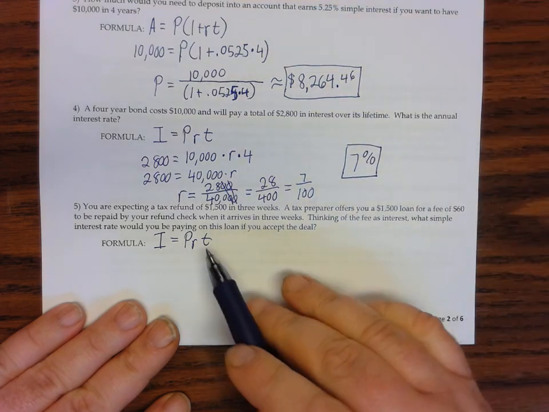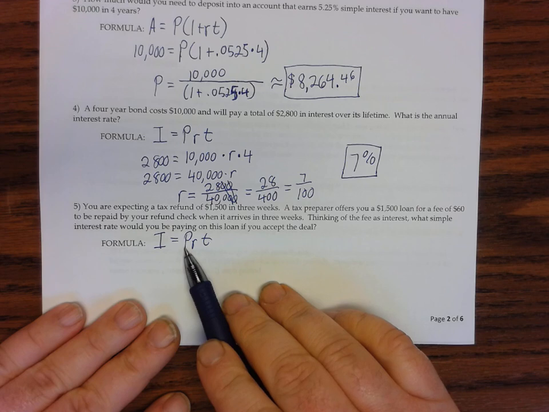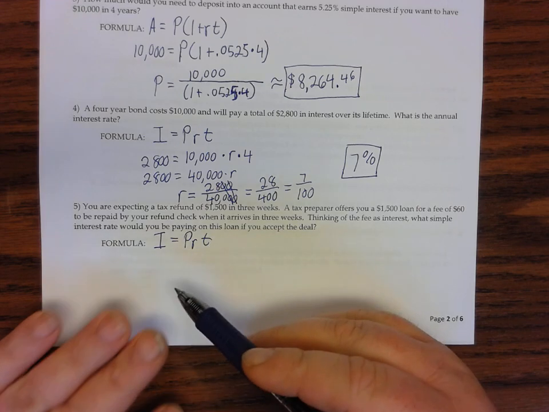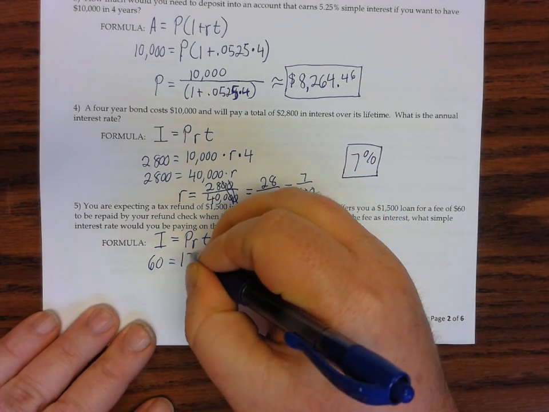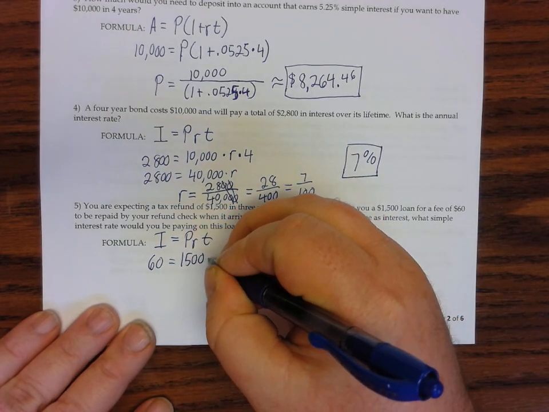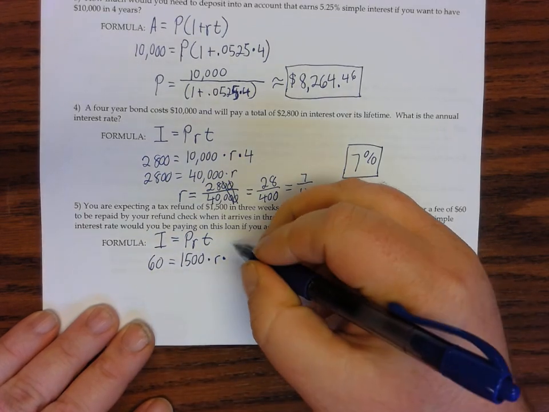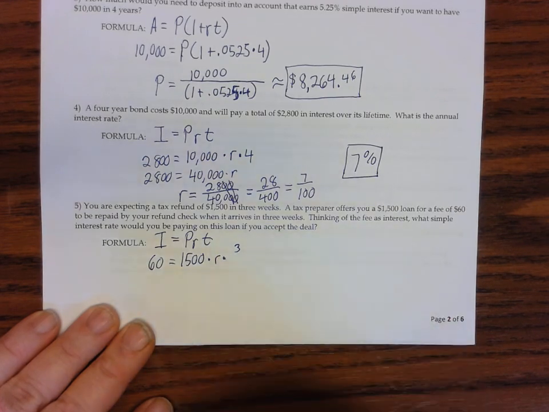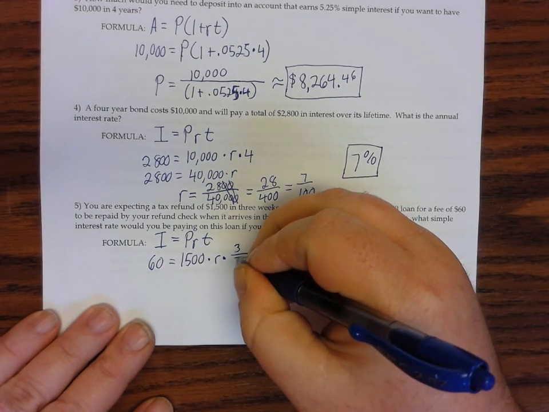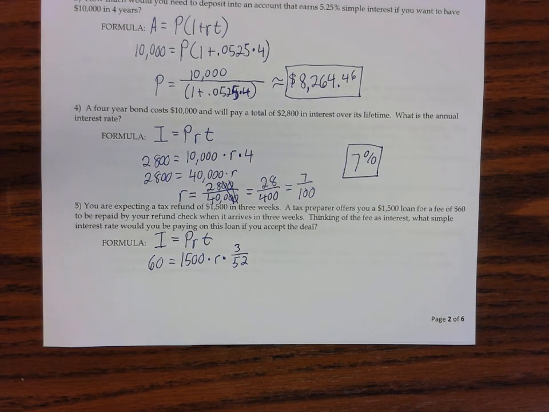Again, I want to stick with this one because we do know the interest, we do know the principal, we do know the time. So our interest is $60. Our principal was $1,500. We're trying to solve for the rate. Our time, this is a 3-week loan. So in years, remember T is in years, time in years. 3 weeks is 3 weeks out of 52 weeks in a year, so 3 over 52.